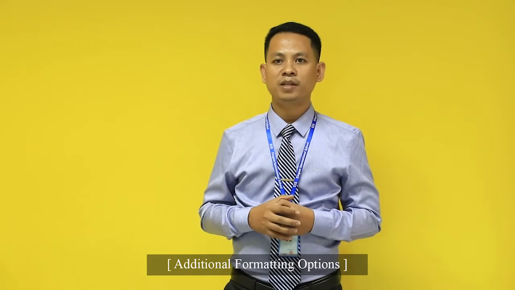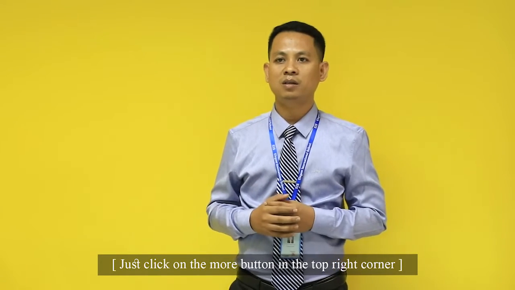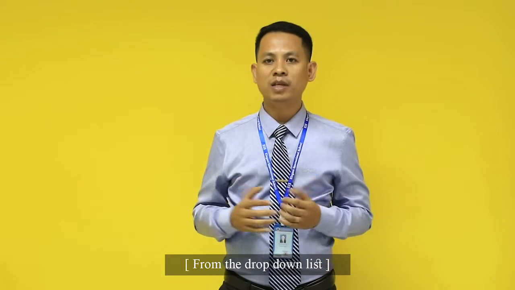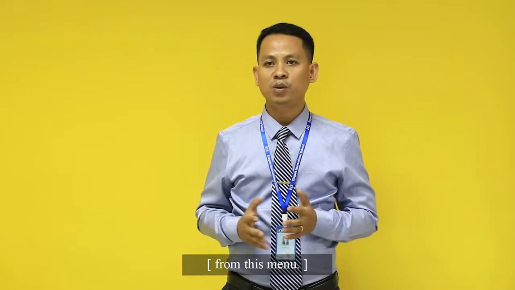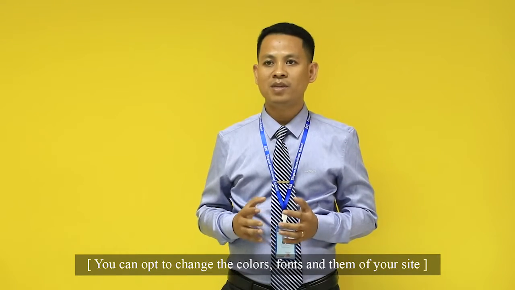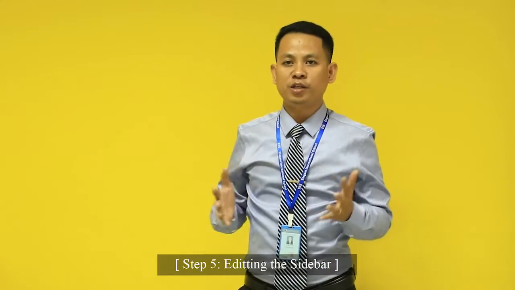Another additional formatting option: just click on the more button in the top right corner and select site layout from the drop down list. And from this menu, you can opt to change the colors, font, and theme of your site. Yeah, please take a look at the icons. And step 5 is editing the sidebar.